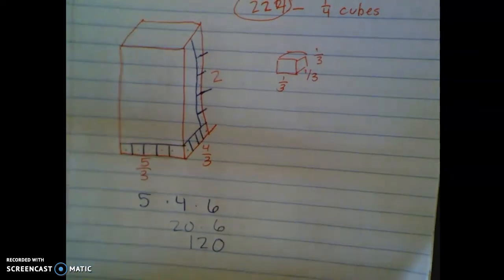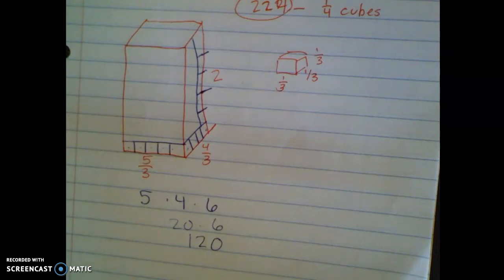Okay, so that's a good method to use there. Let's look at one where they give you the volume and try to ask you how many it would take to get from there.